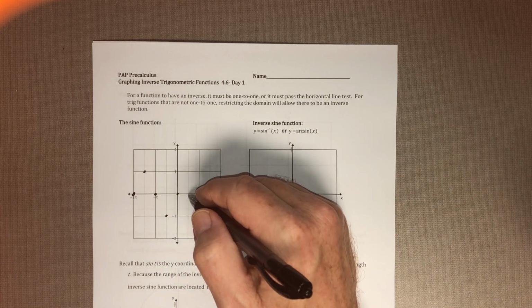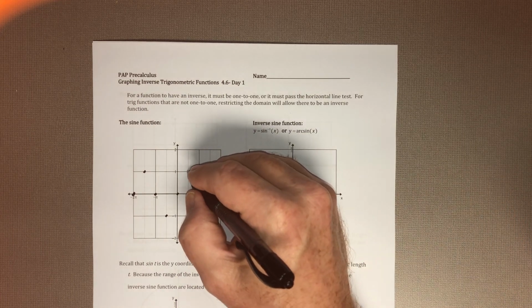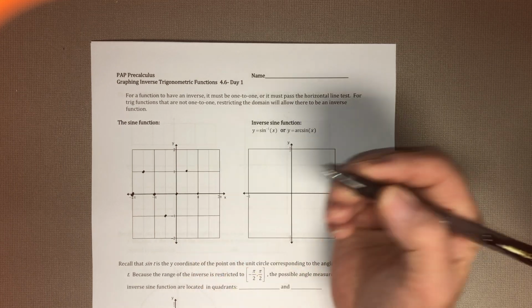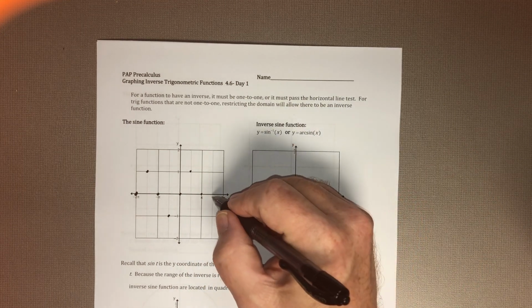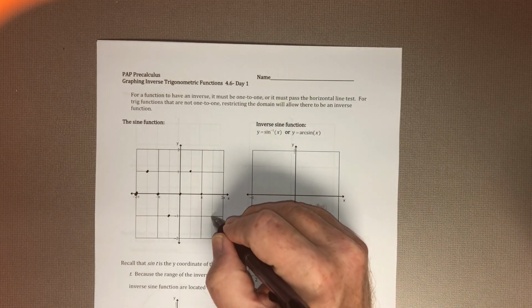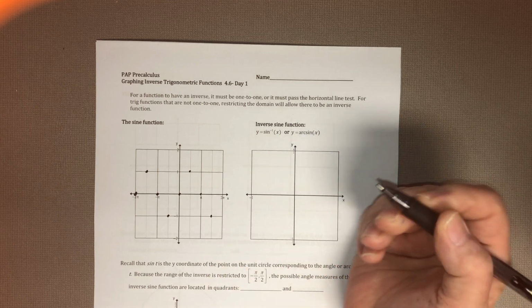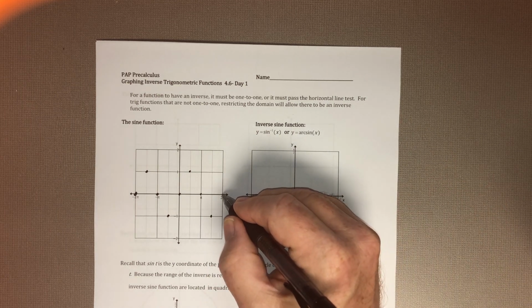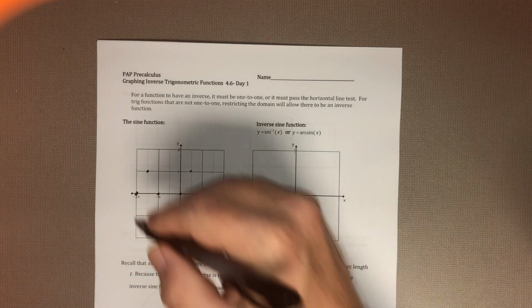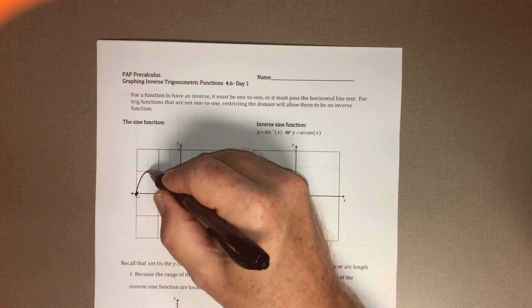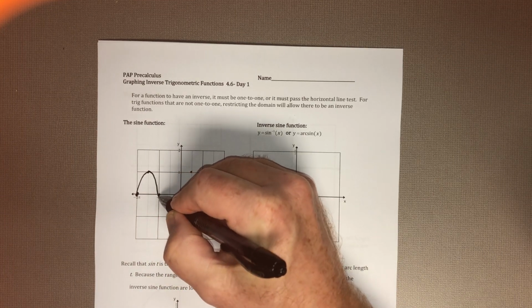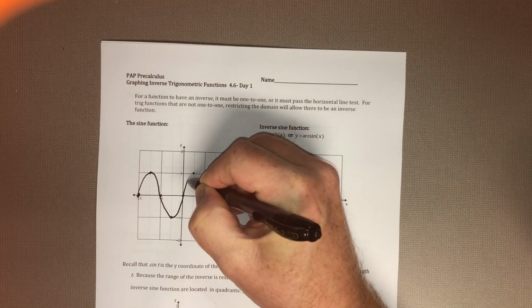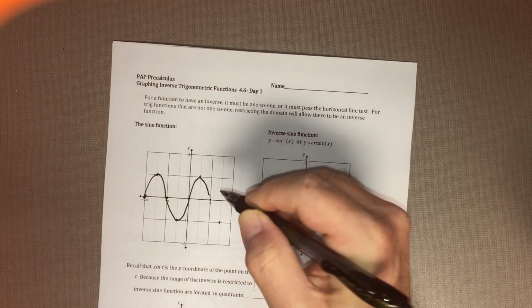The sine of pi over 2 is positive 1. The sine of pi is 0. And the sine of 1.5 pi, or 3 pi over 2, is negative 1. And then the sine of 2 pi is 0. So the graph for the sine would look a little bit like this right here.